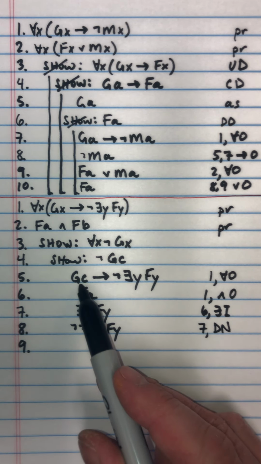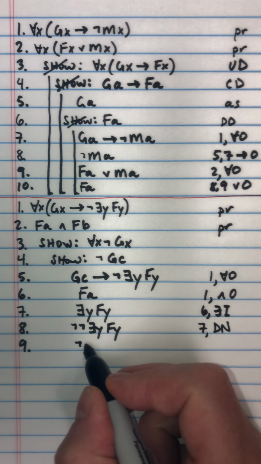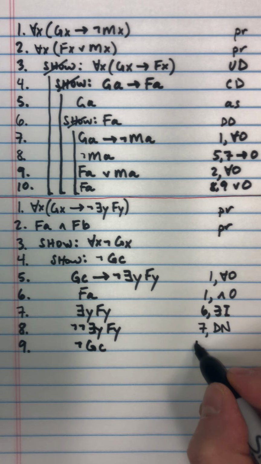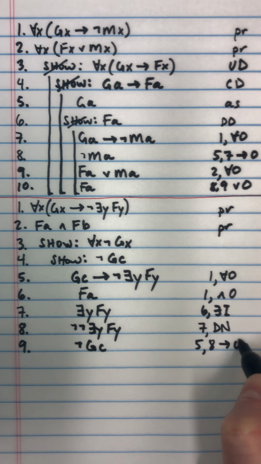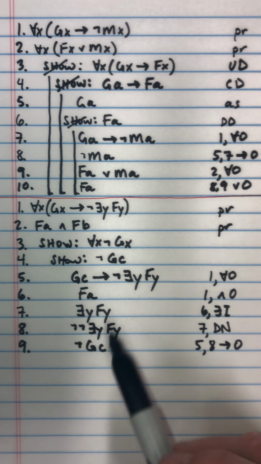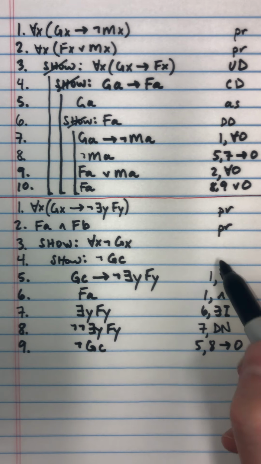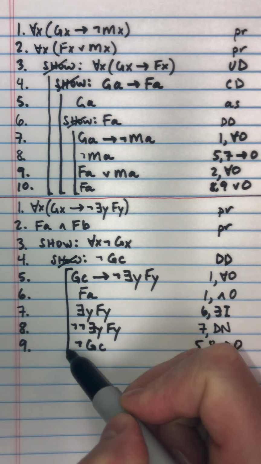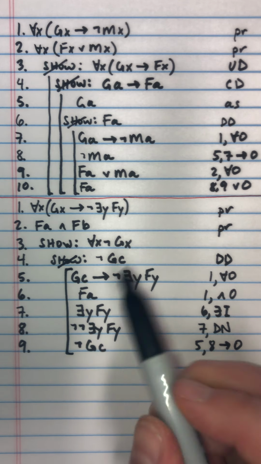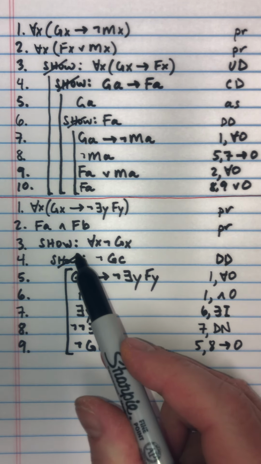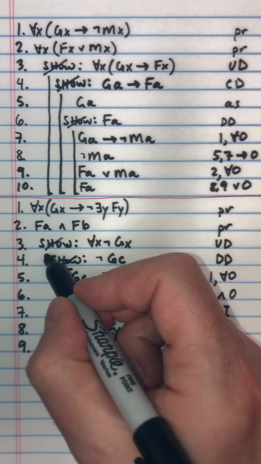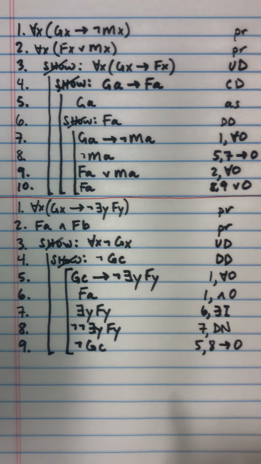So arrow out says I can get the negation of the antecedent, which is not gc. That comes from line 5 and 8 by arrow out. And that's good because that's what we were trying to show. So we've directly derived not GC, so we box and cancel. And because C was arbitrary, that's enough to show that the universal formula is true by UD.